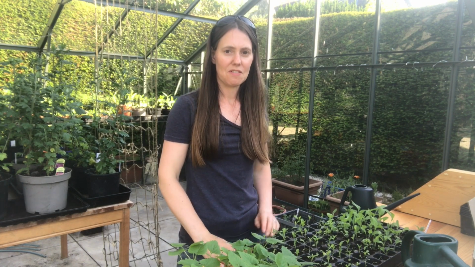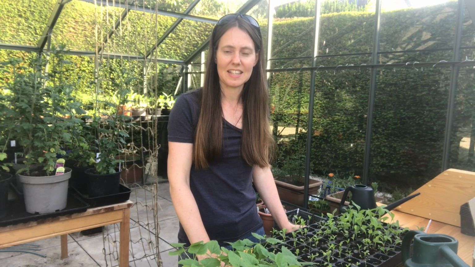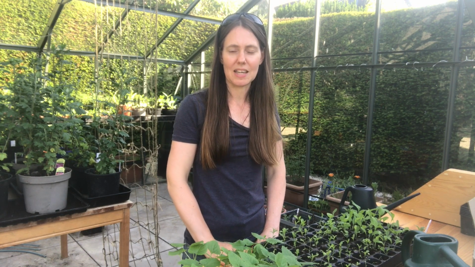One of the main things I would say about the biennials is that once you've raised them into nice little plants, make sure that if you're in Scotland you plant them out in good enough time. I normally try and get these out into the garden when the kids have gone back to school in August, and that means that they get a good several weeks of being able to bed in and grow some good healthy roots before those first frosts. If you're in England, it would be able to be slightly later. You can maybe get away with planting them in your garden in September.